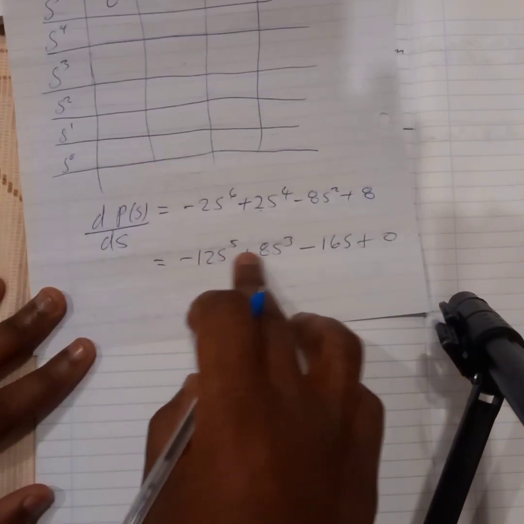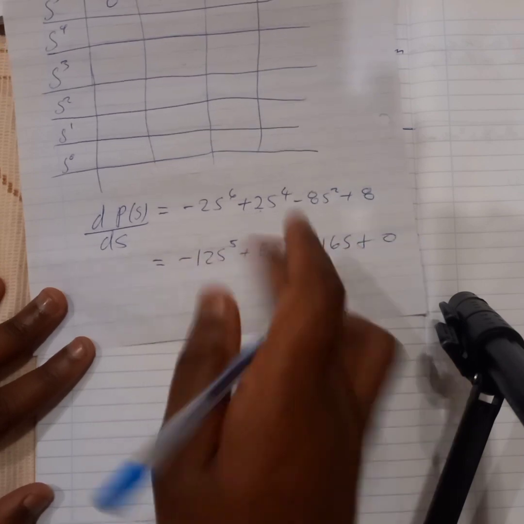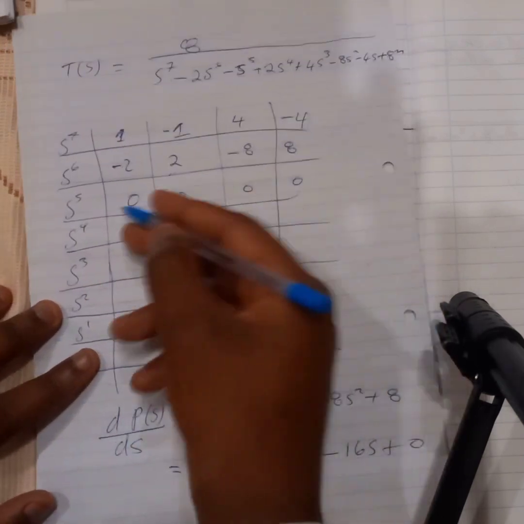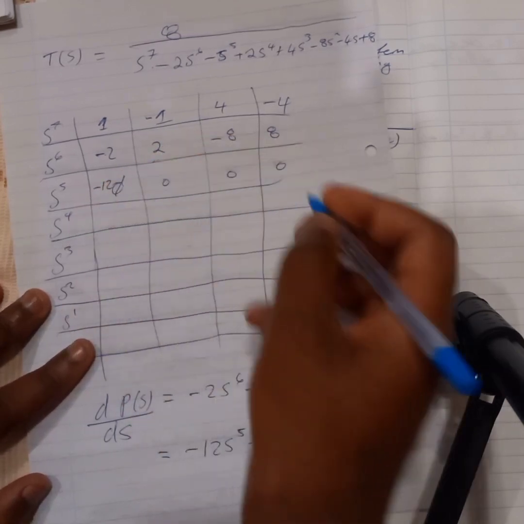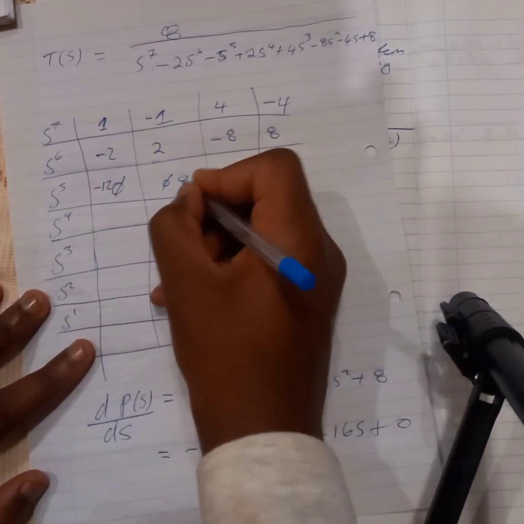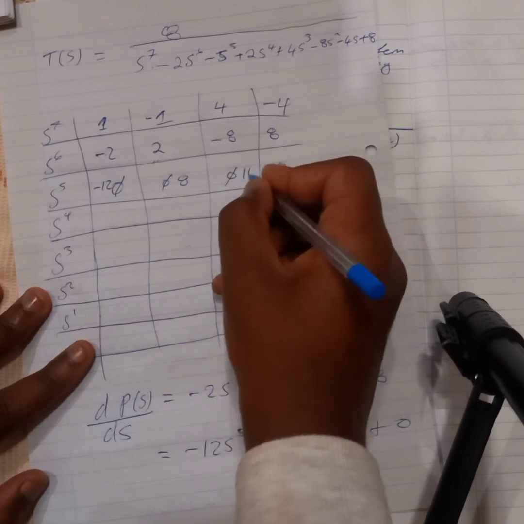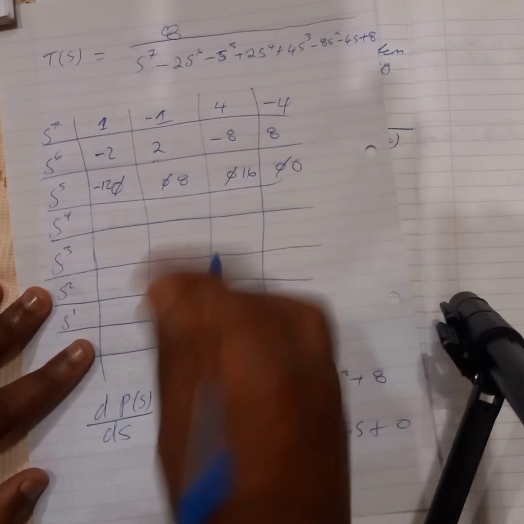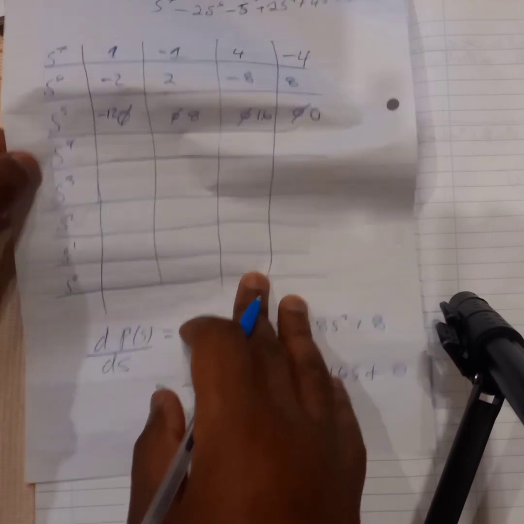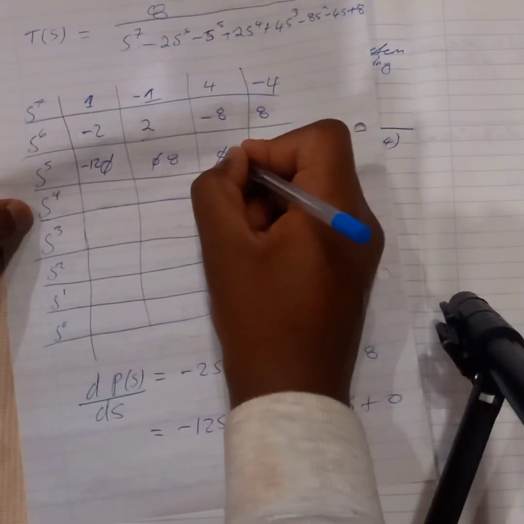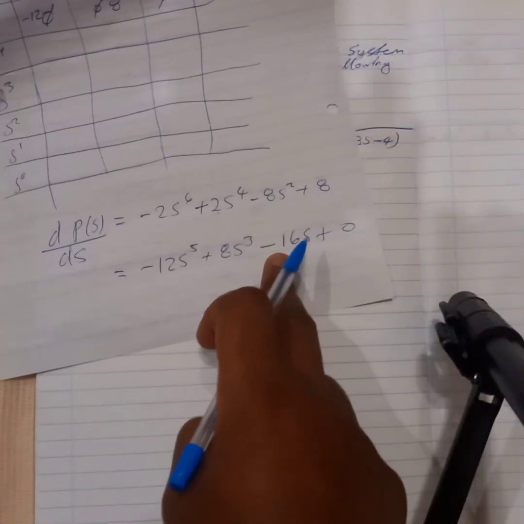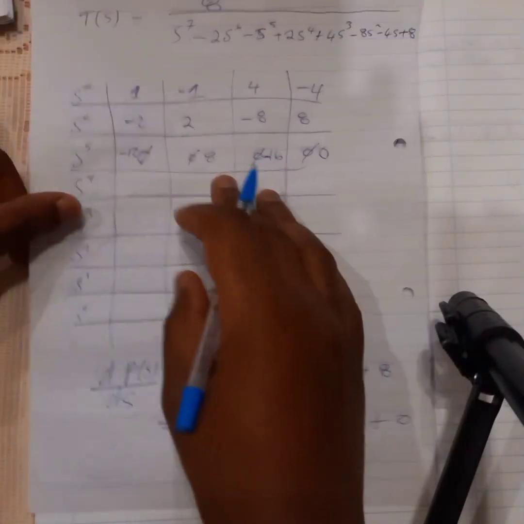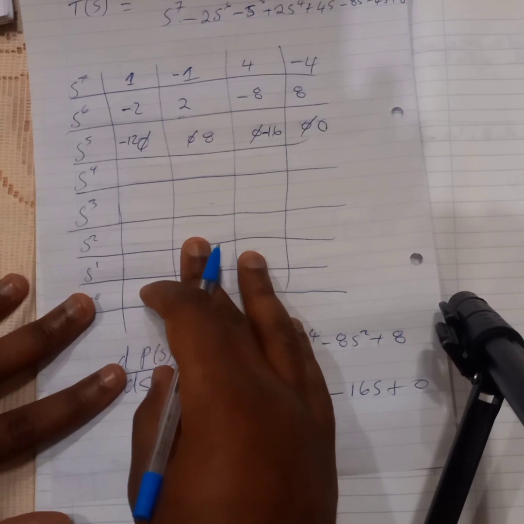Okay, so we substitute these coefficients in the row. Cancel this one, we substitute minus 12. Cancel this one, we substitute 8. Cancel this one, we substitute 16. Cancel this one, substitute 0. Sorry, it's minus 16, this one is negative. Okay, now we do the same thing.